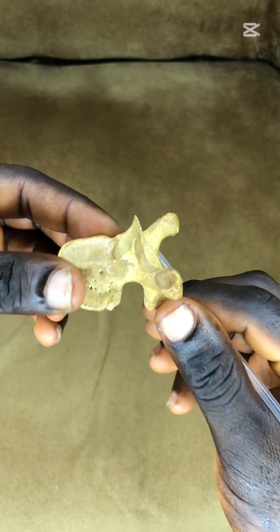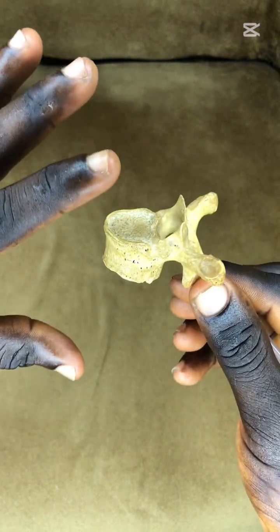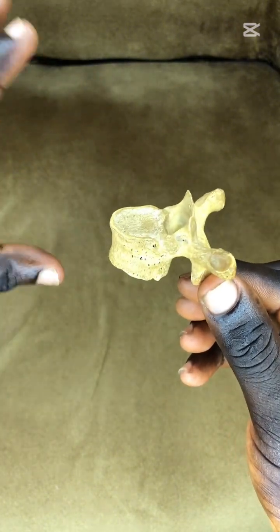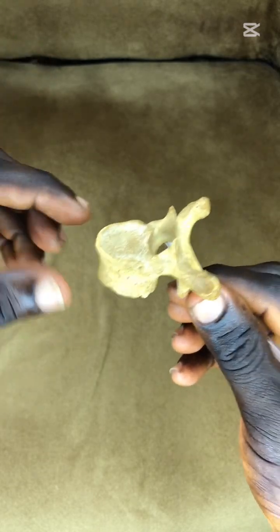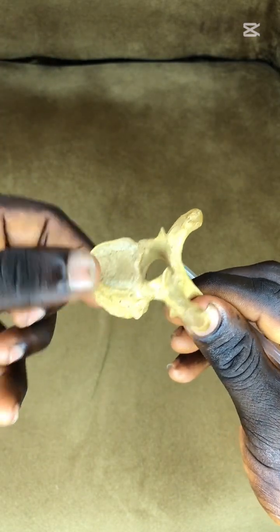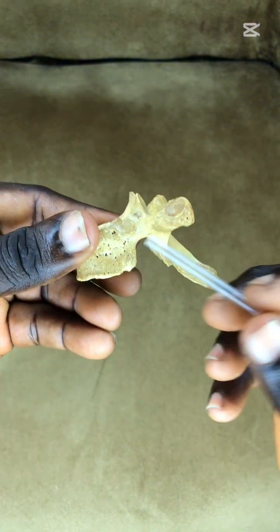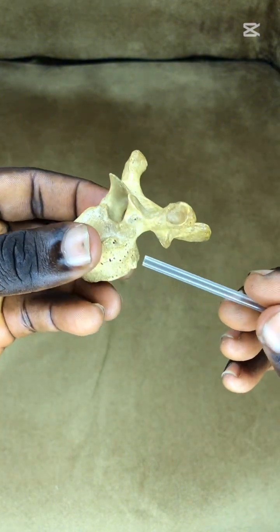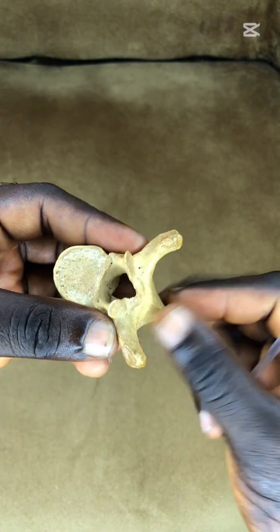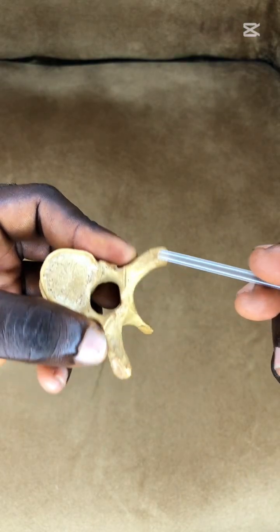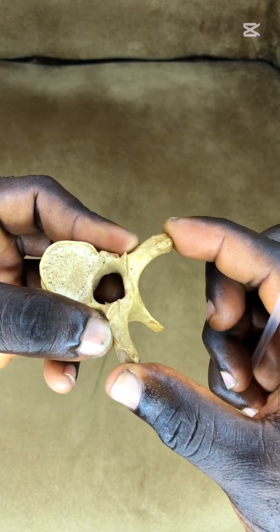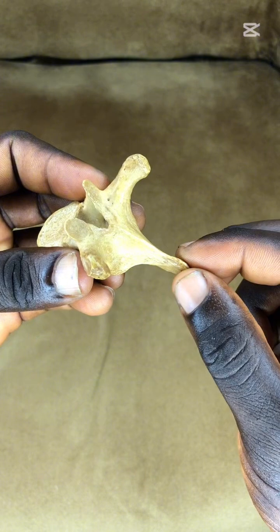So those are the four features it has that distinguish it from other vertebrae. You have the vertebral body that is heart-shaped. We have the mid-facet, which is the superior and inferior costal facet. We have the transverse costal facet that is found on both sides of the transverse process. We have the spinous process.